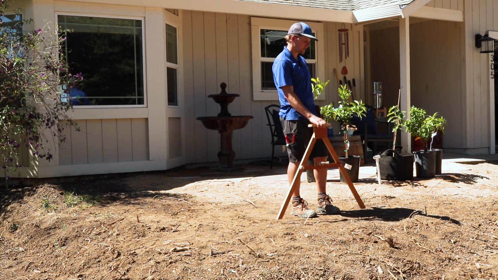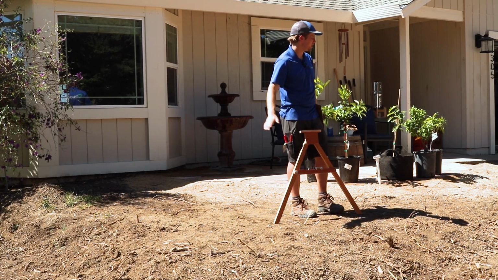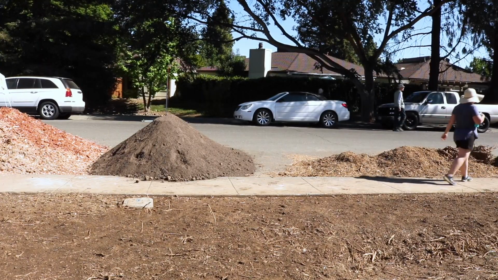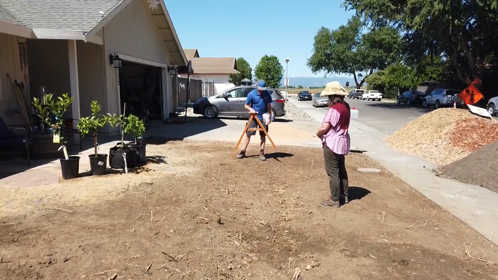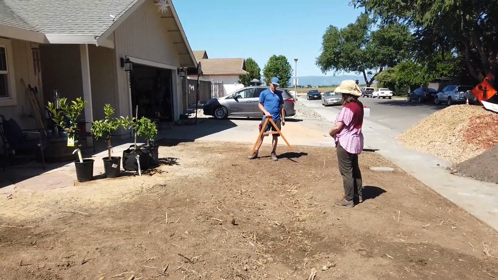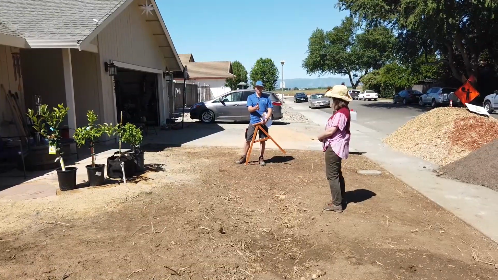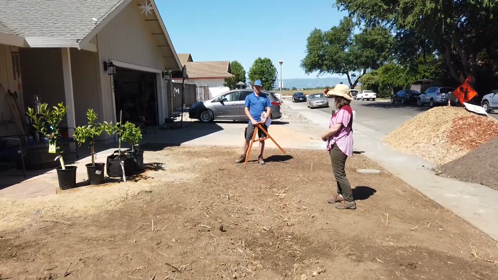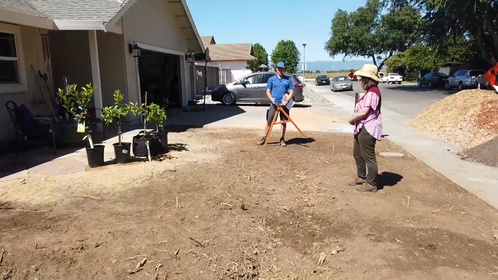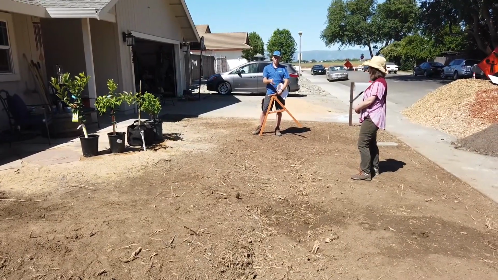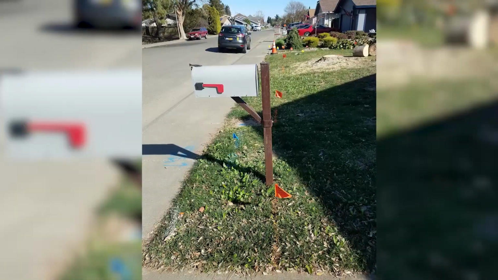In this particular case, that would be horizontal with the sidewalk, because if you did it the other way, the water would just rush off. With a simple tool like this, you can get a very accurate grade and use it to mark the existing contour lines of your landscape.